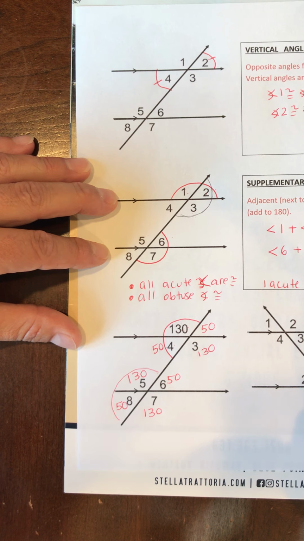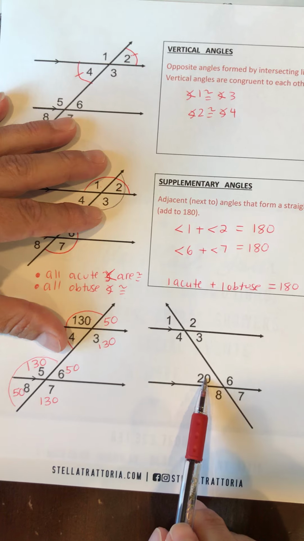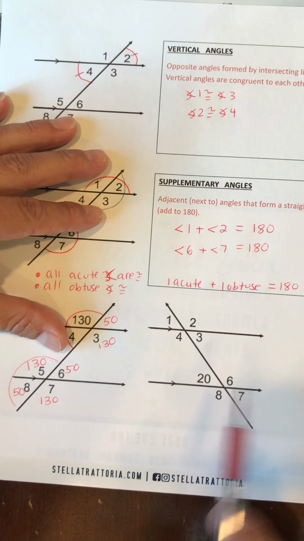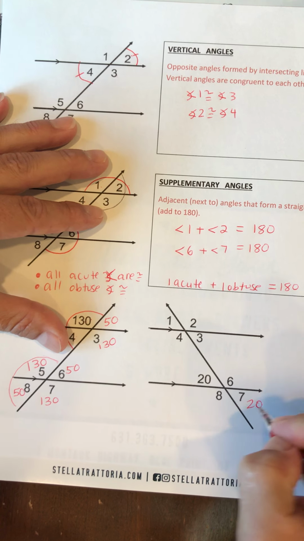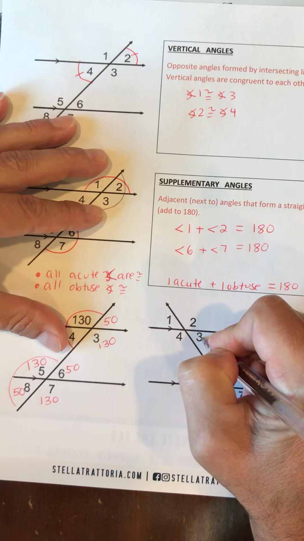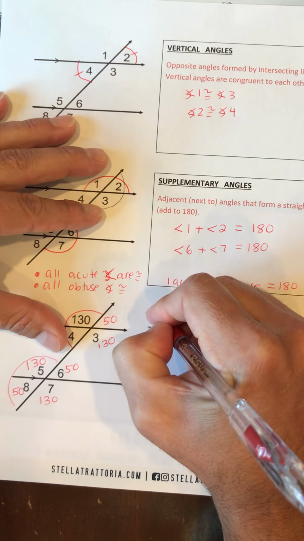All right? So if you look at the next one, this angle's 20. Right? 7 and this angle, they're vertical. So this is 20. 7 matches up, overlaps with 3. So 3's got to be 20. 1 and 3, they're equal. So that's got to be 20.